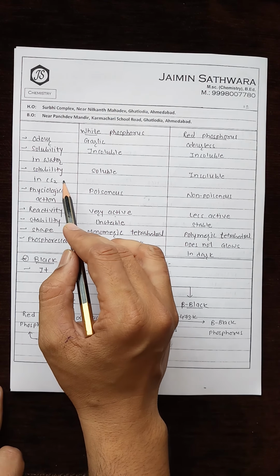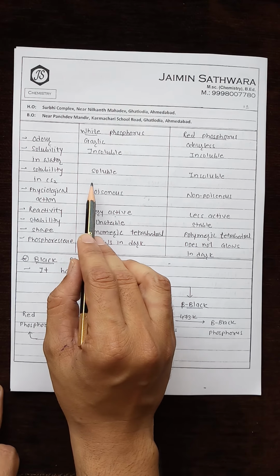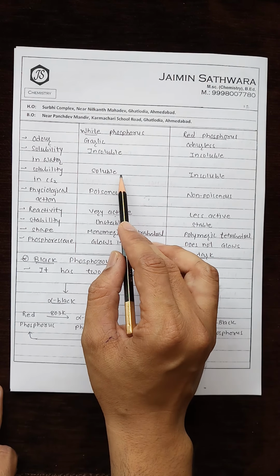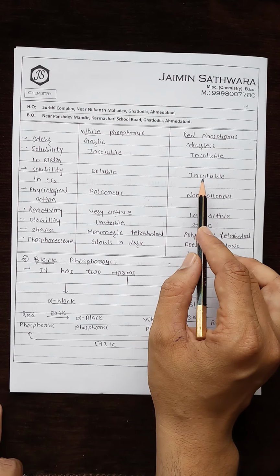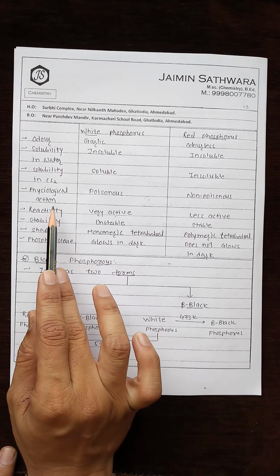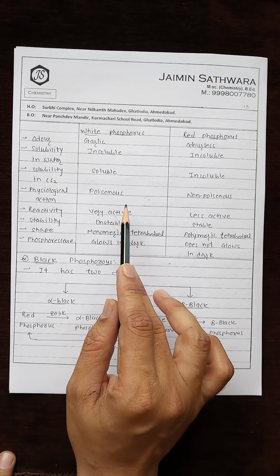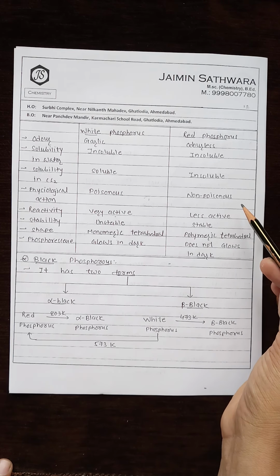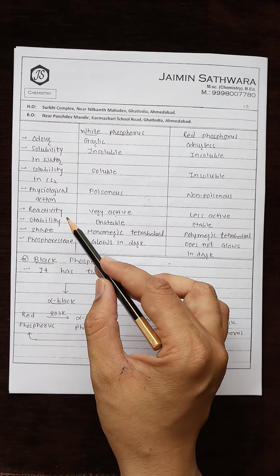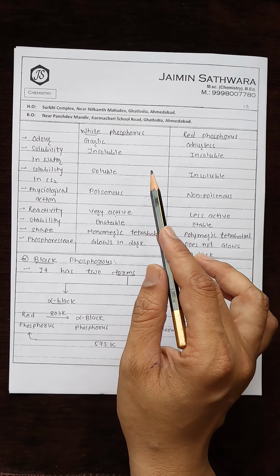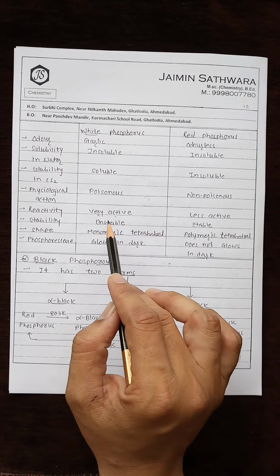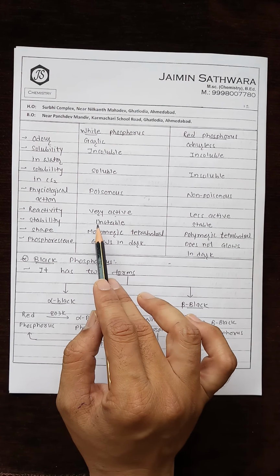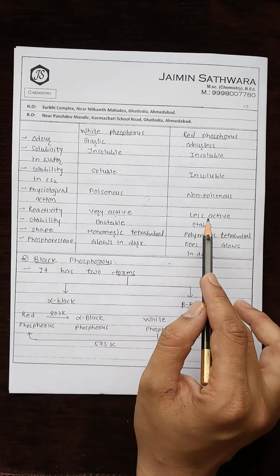Solubility in CS2: CS2 is called carbon disulfide. White phosphorus is soluble in CS2, while red phosphorus is insoluble in CS2. Physiological action: white phosphorus is poisonous, while red phosphorus is non-poisonous. Reactivity: white phosphorus is very active, while red phosphorus is less active. As white phosphorus is very active, it is unstable, while red phosphorus is less active, so it is stable.